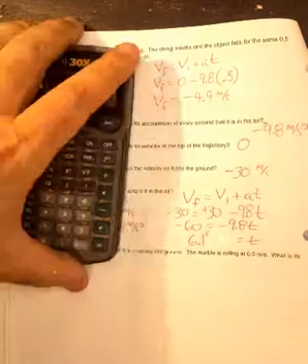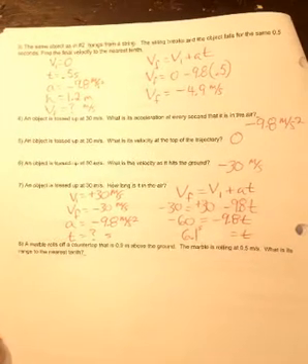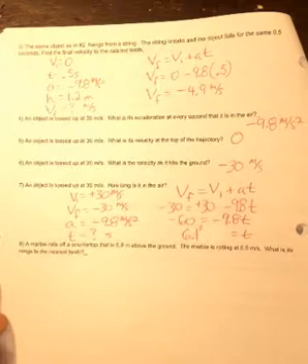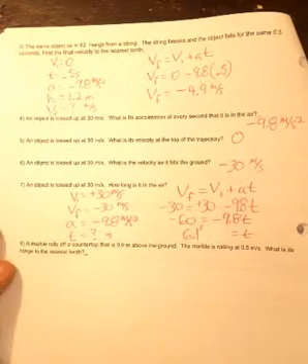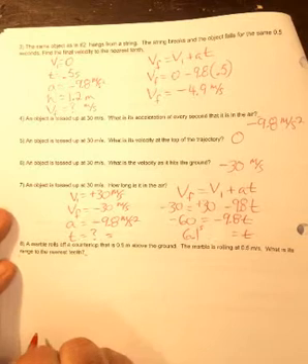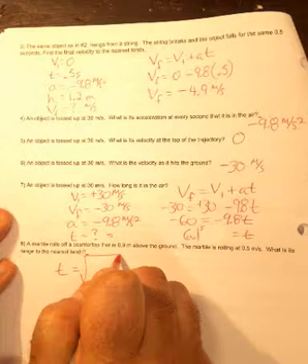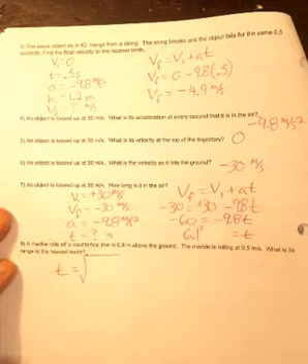Number 8. A marble rolls off a countertop that is 0.9 meters above the ground. The marble is rolling at 0.5 meters per second. What is the range to the nearest tenth? The first step is to find out how long the marble is in the air. And the marble is going to be in the air no matter how it's moving horizontally. It's going to be in the air according to how high it is.